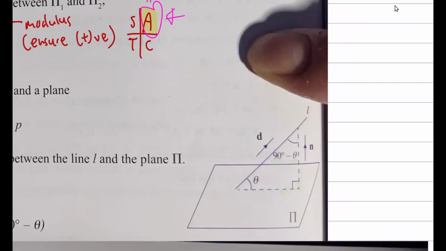So now we have this angle sandwiched between this line and this line. How do you find the angle between these two lines? The cosine of the two vectors. Yes, the cosine theta formula, which involves the dot product.